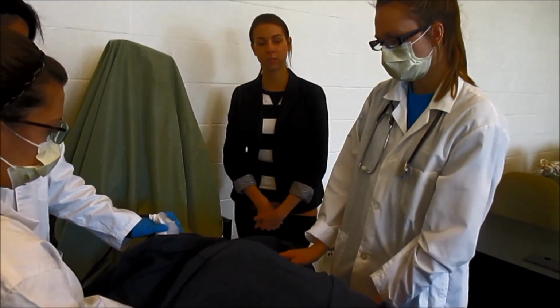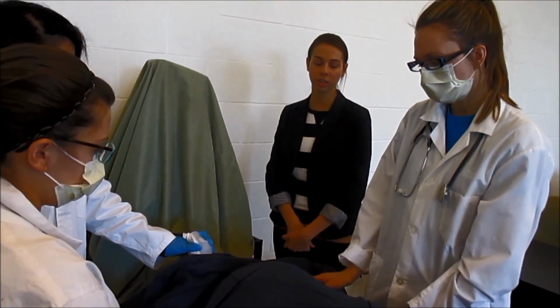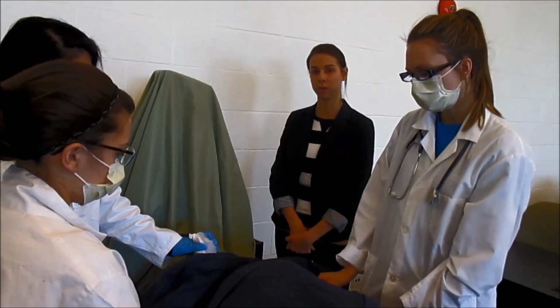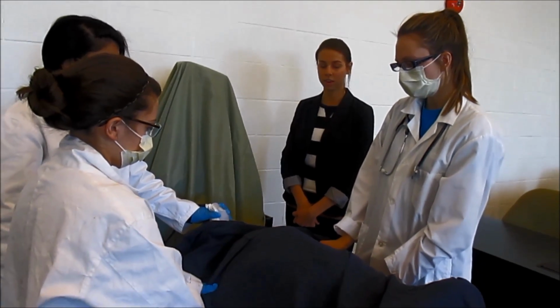As you can see, this is our final patient safety issue. The surgeon clearly drops her wedding ring into the patient while performing surgery. This can clearly cause complications in the long run for the patient.